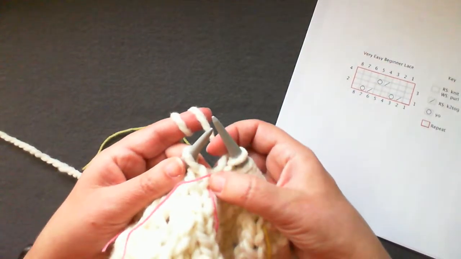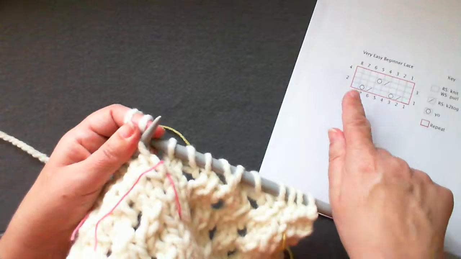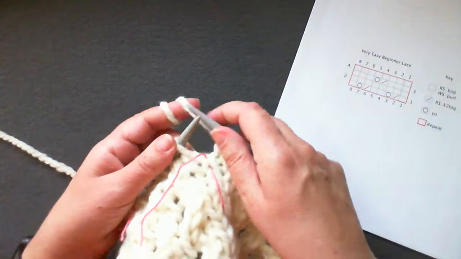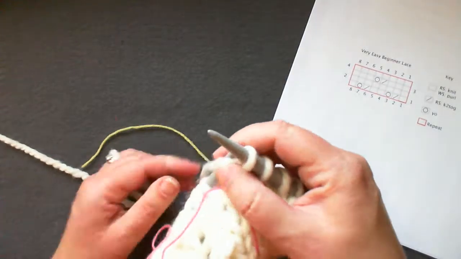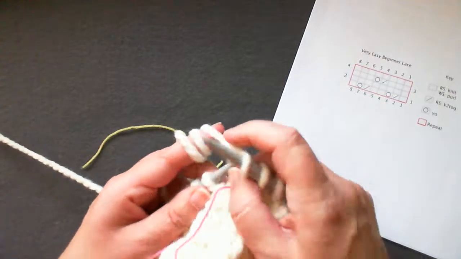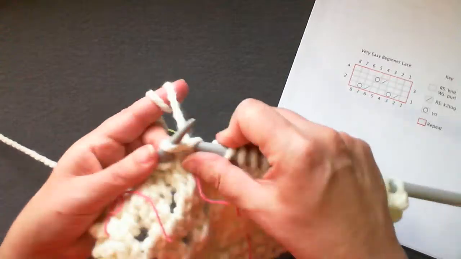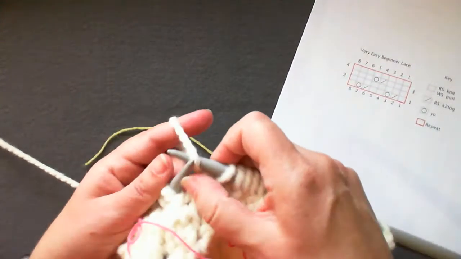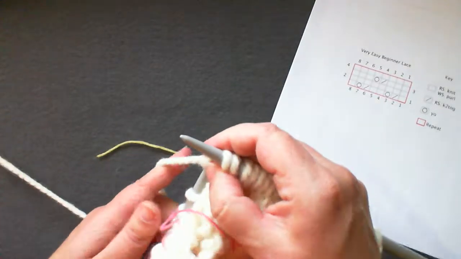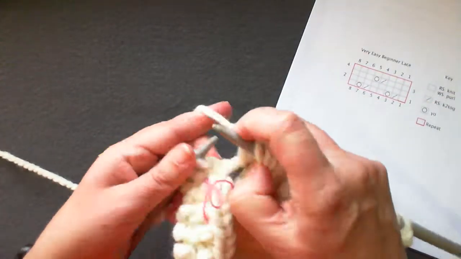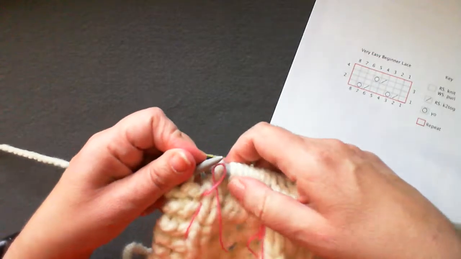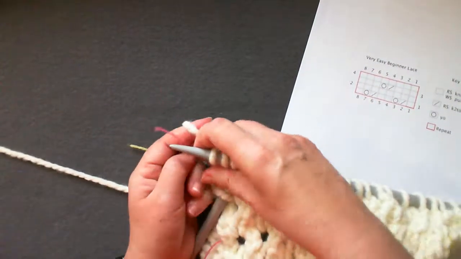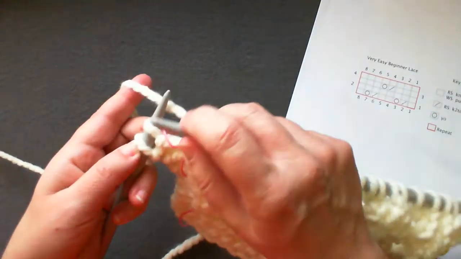Then I'm right where I'm supposed to be because I've knit 3 and I'm at the end of my repeat, so I go back to over here, I knit 3, I knit 2 together, yarn over, and I knit 3. And I should be at my next stitch marker, and there it is. And now I just, whoops, and now I just knit 2.